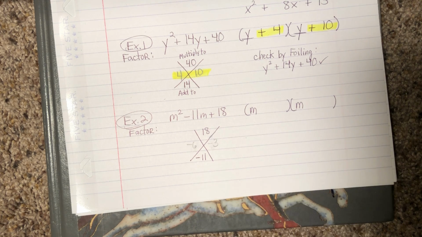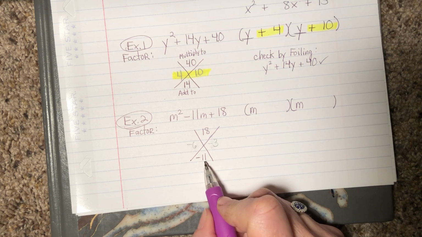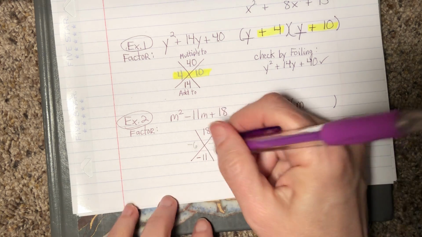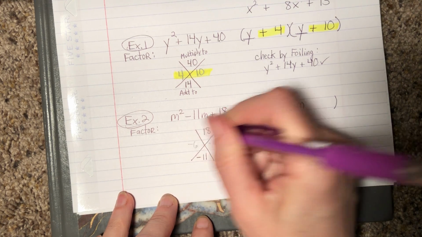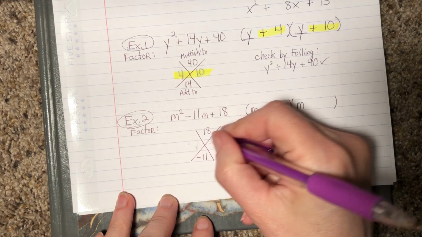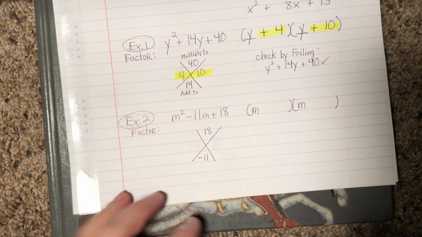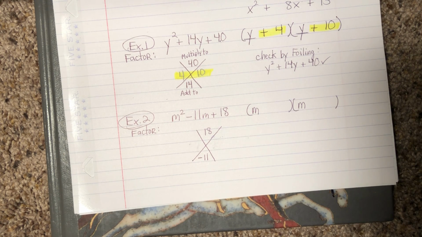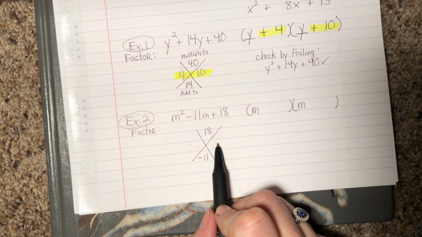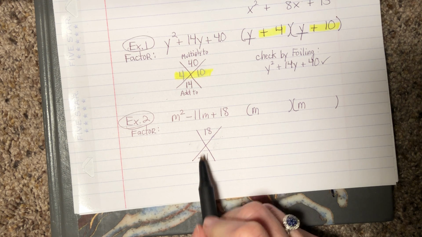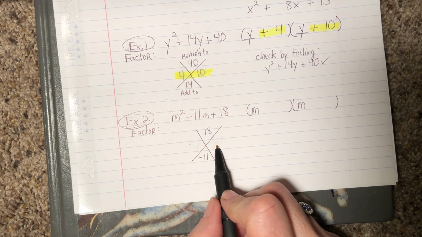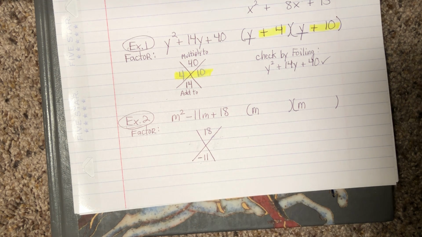That still multiplies to positive 18. And I add to a negative, but I add to negative 9, so that still doesn't work.